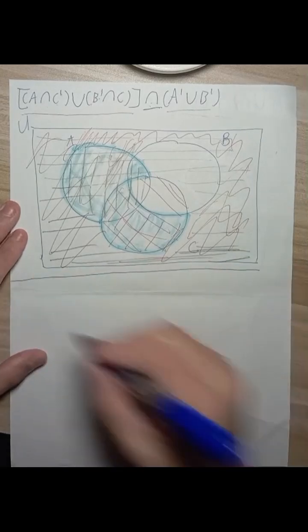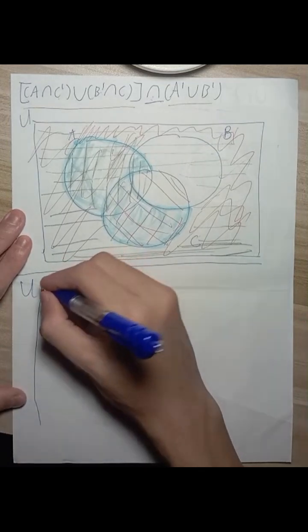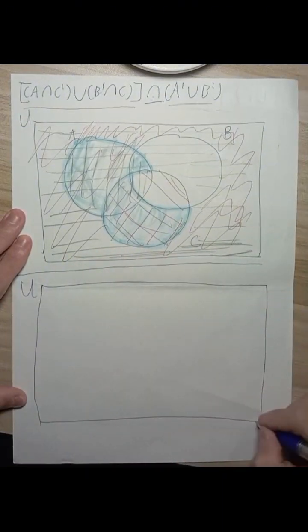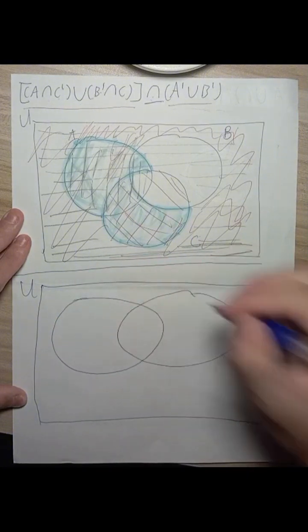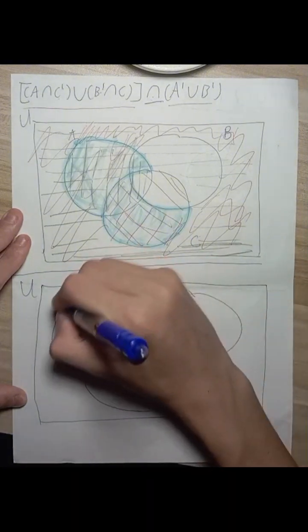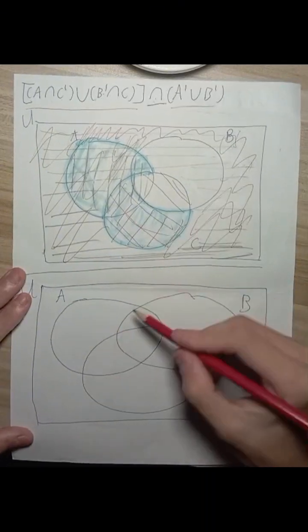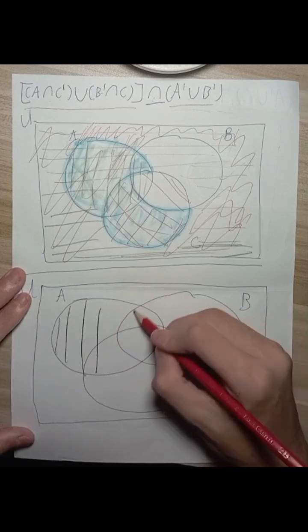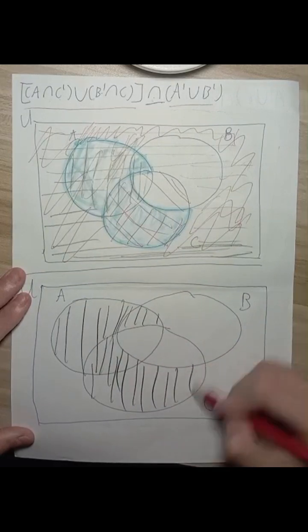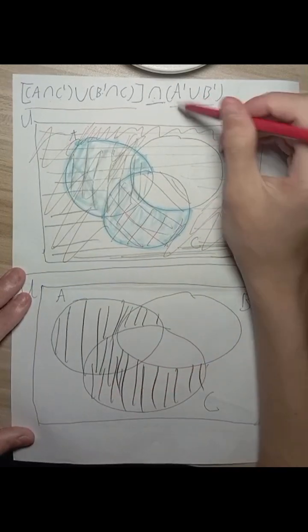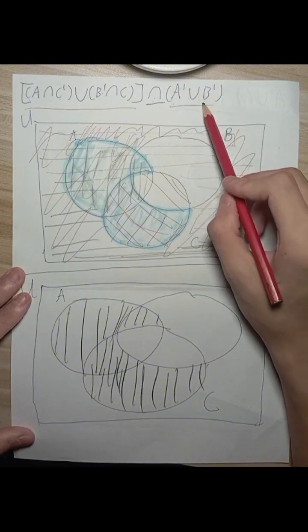Then you have to draw a second one as well. So the first part that we drew is this part. Then second, we have to draw the union of A prime and B prime.